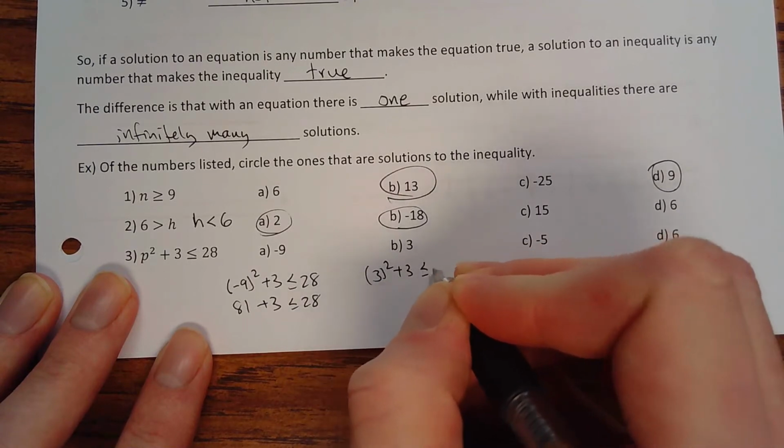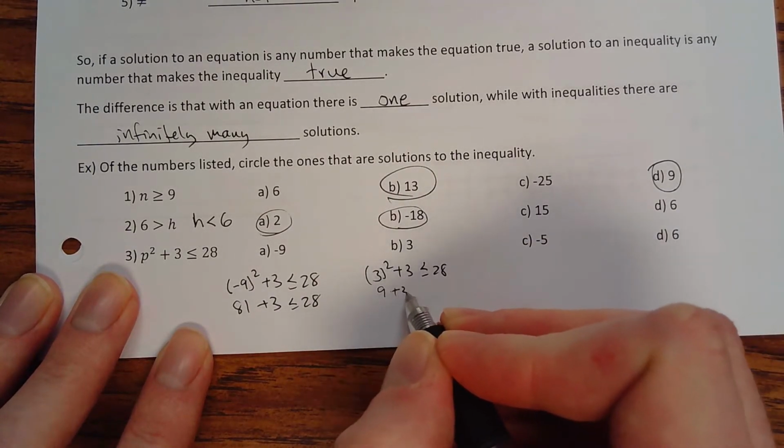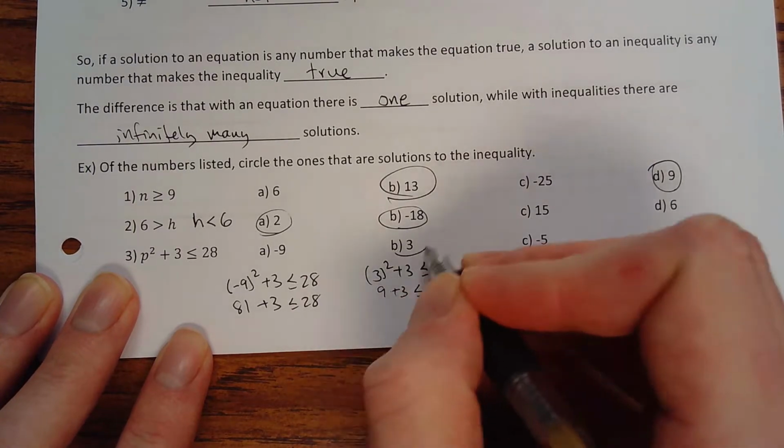3 squared plus 3 is less than 28. So is 9 plus 3 less than 28? Yeah, 12 is. So I'd circle that guy.